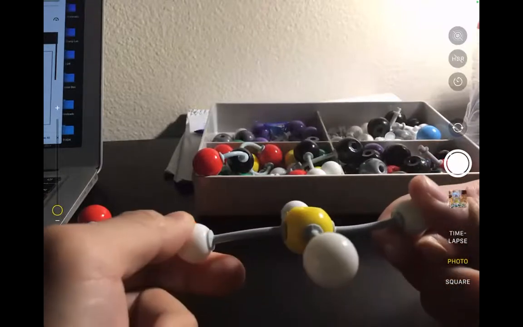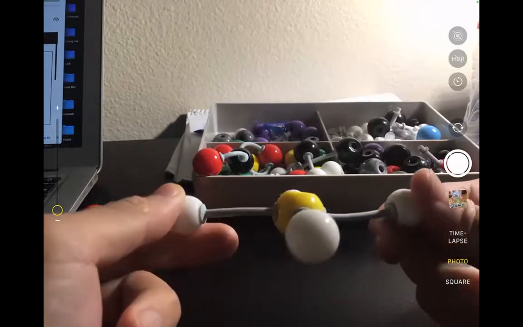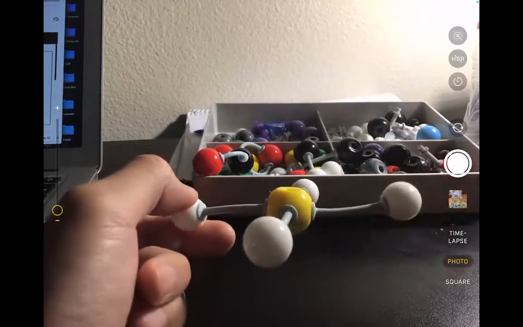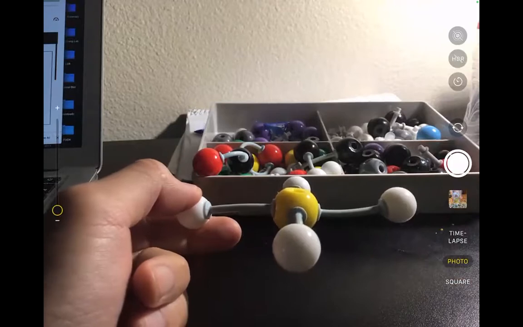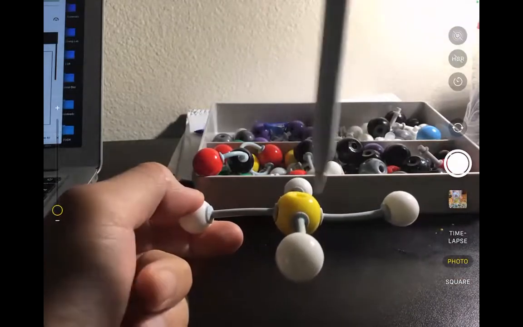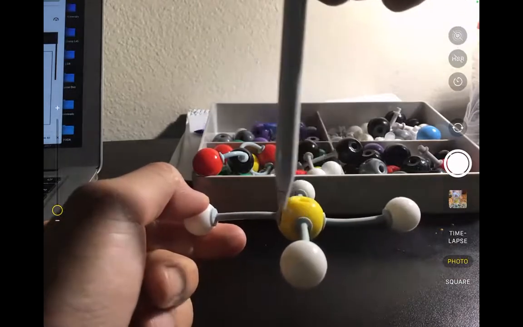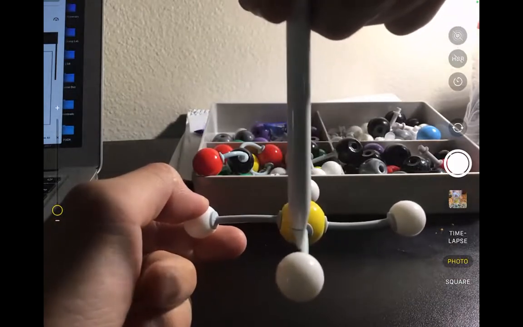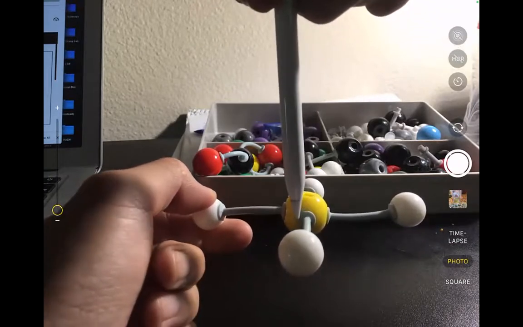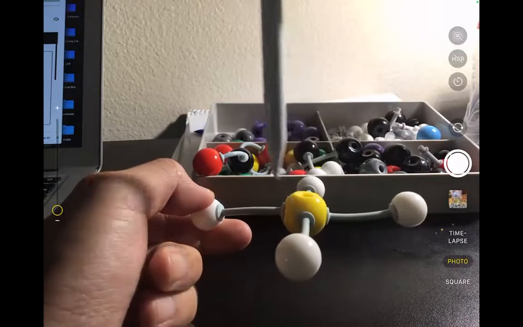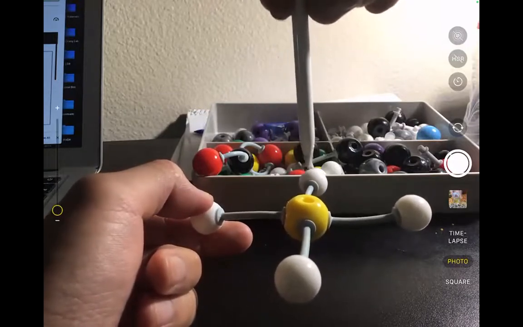All right. So for this perspective, if we're looking at it in this fashion, how many wedged, how many normal, how many dashed? Sorry, I keep saying bold, it's wedged. And so this one would be wedged. And then this fluorine dashed.